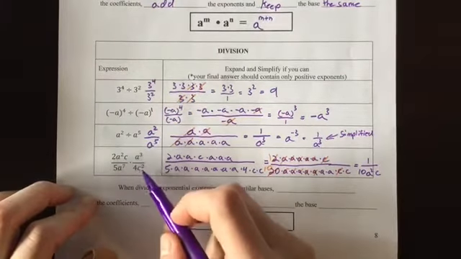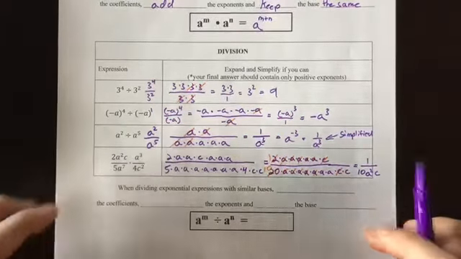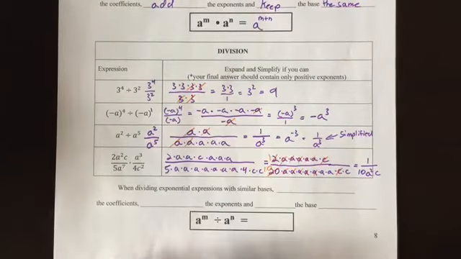One C up top is going to cancel with one of the C's on the bottom, and I'll be left with one C on the bottom. And we'll do another example like that together.